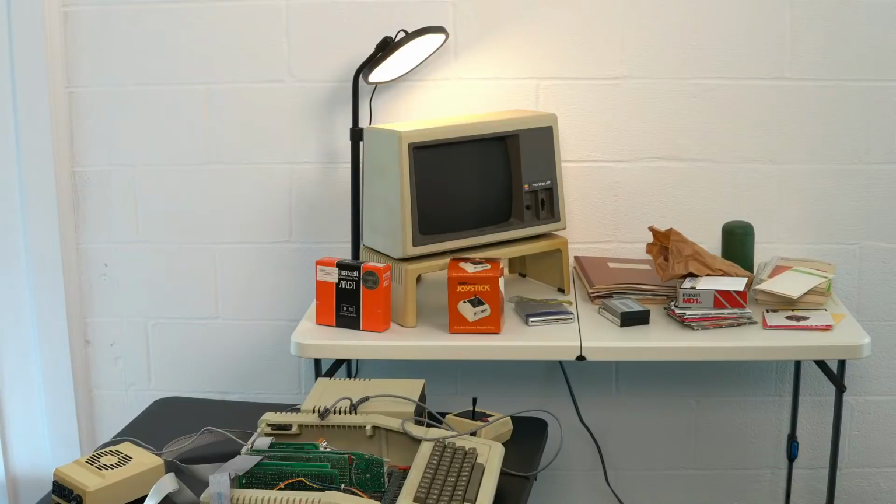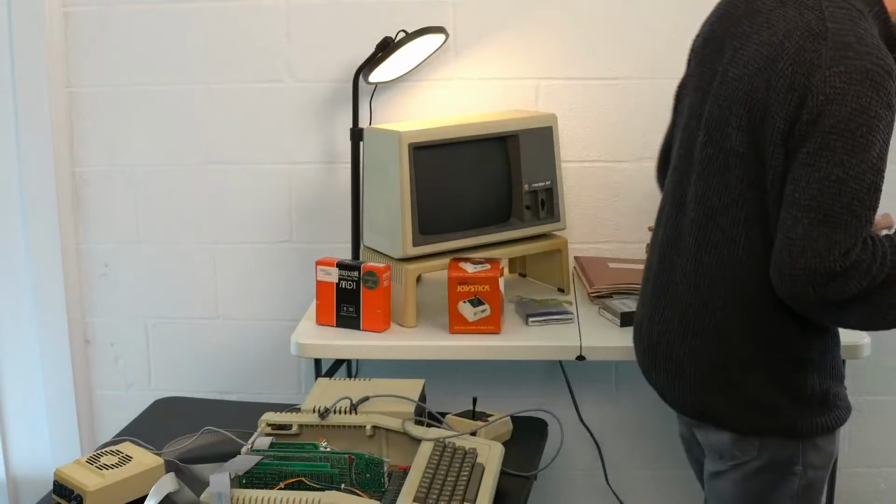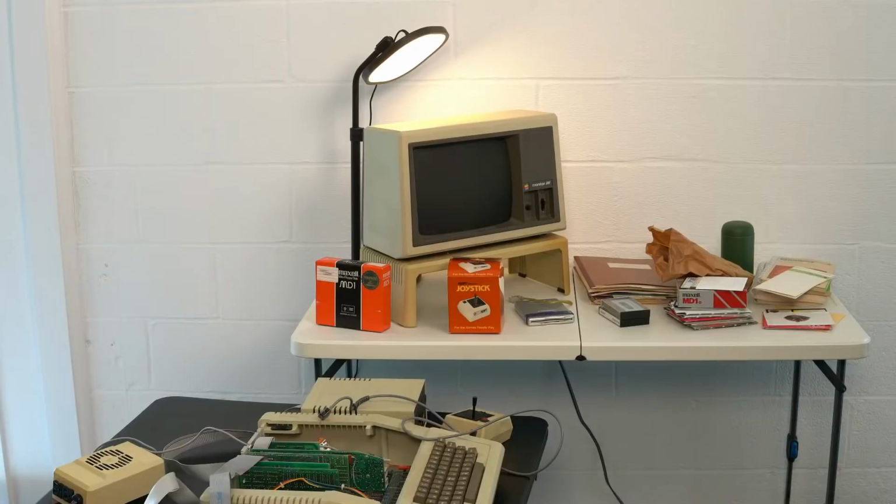I'm sorry that I don't have like a wide shot or anything. I should have thought about this more, but this was kind of an impulse stream. Decided to do this today.